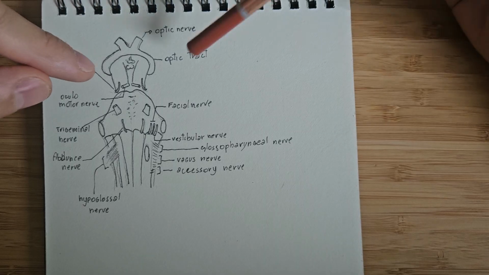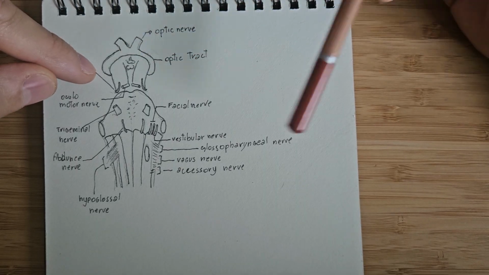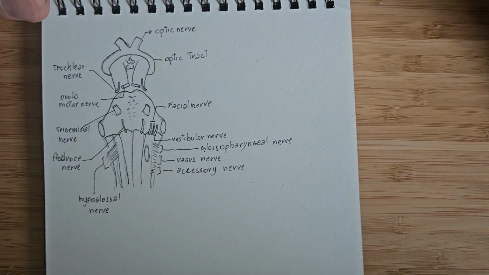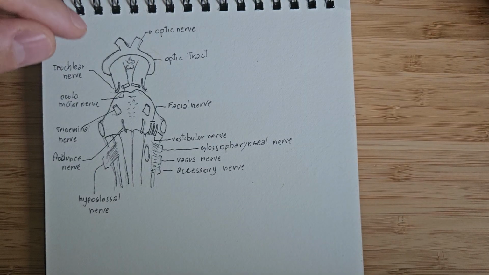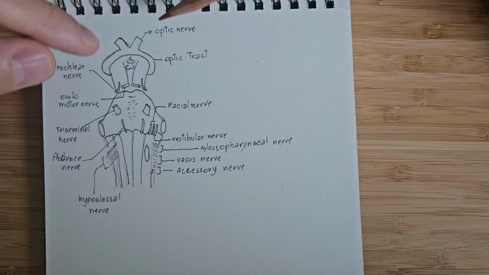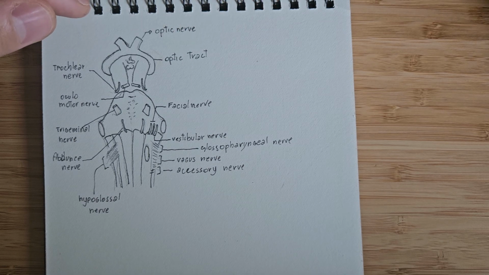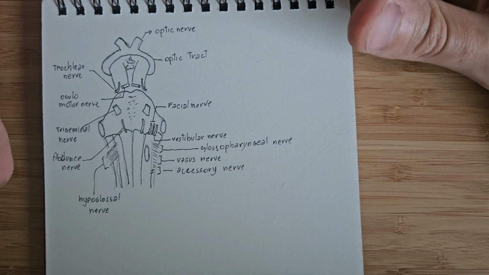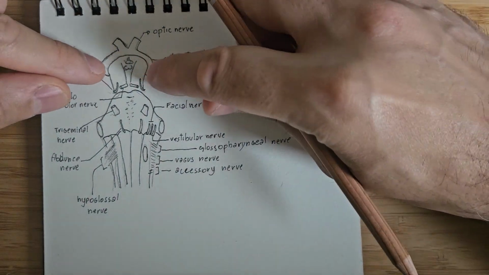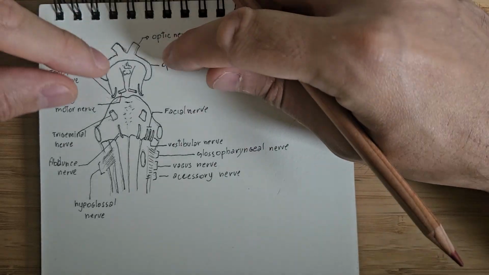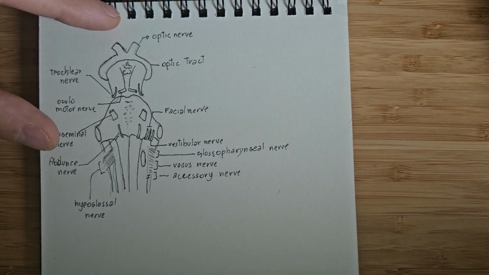The optic tract, which is this part here, is a continuation of the optic nerve, and here visual information is transmitted to the visual cortex. Usually lesions can cause visual field defects, and this topic is really interesting actually. But I'm going to leave this for the next video.